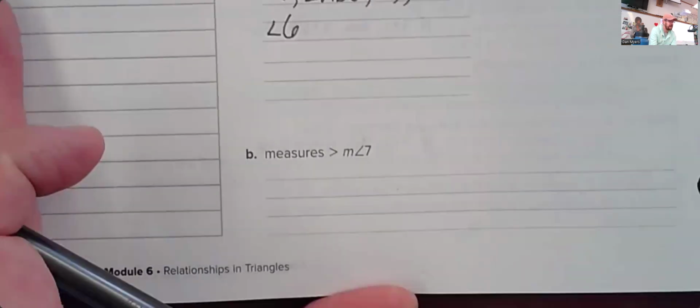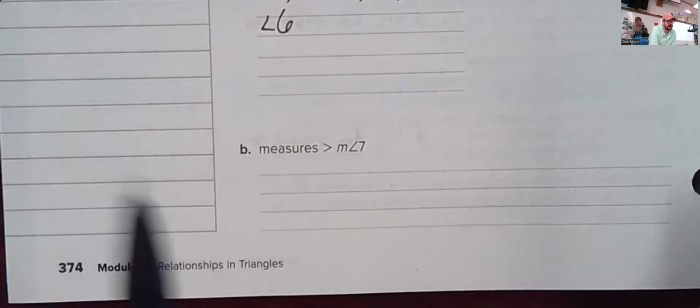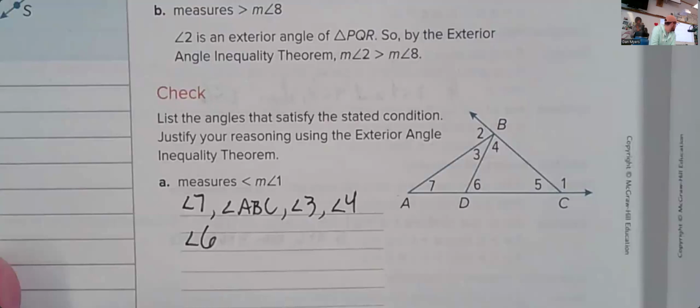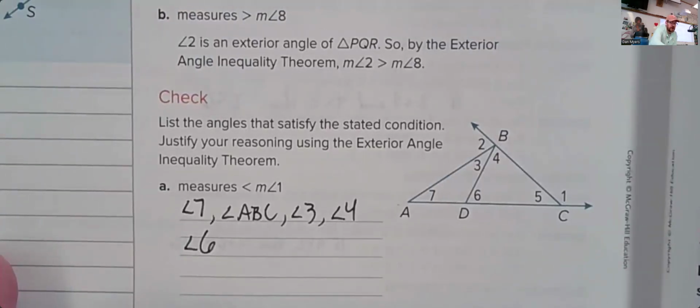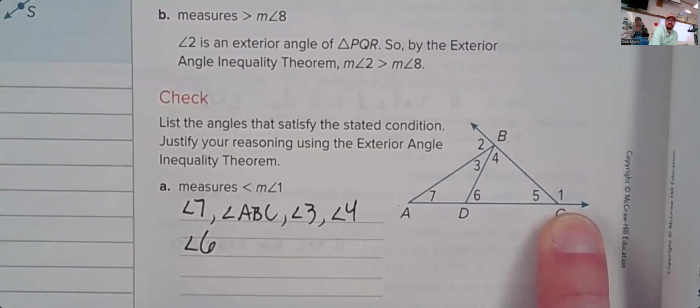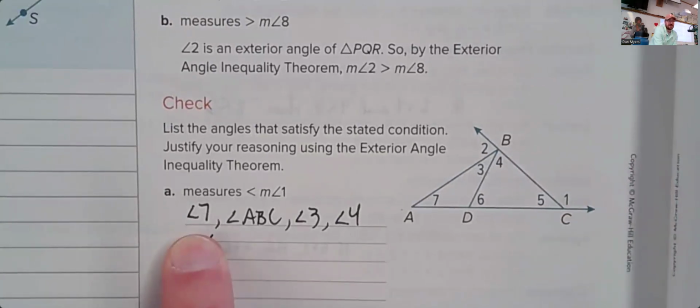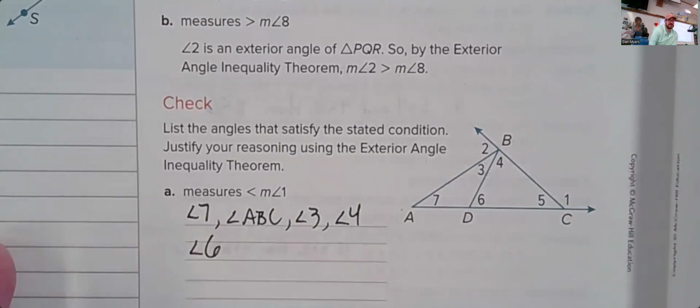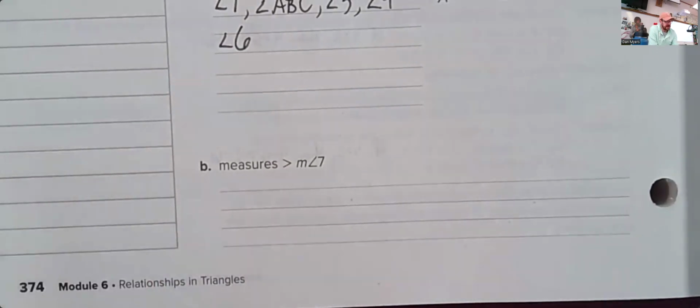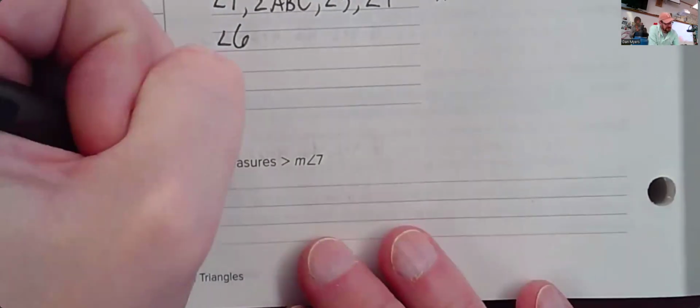All right, measure of angle 7, angles that are greater than the measure of angle 7. Angle 1, how come? We already said that 7 was less than 1, right? So that means that 1 has to be greater than 7. If something seems obvious, take the obvious. We already wrote that 1 is more than 7. So yes, angle 1 is greater than angle 7 for sure.